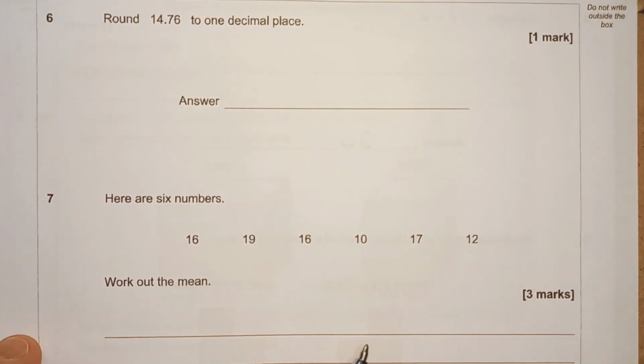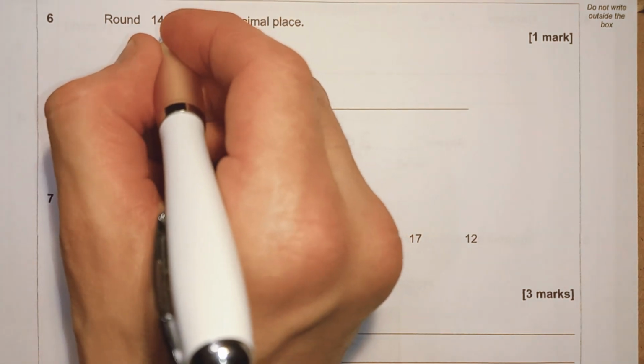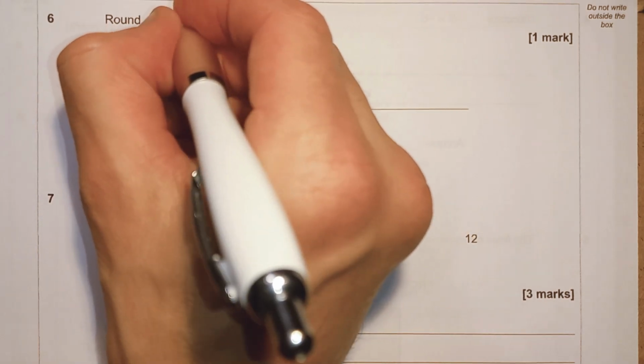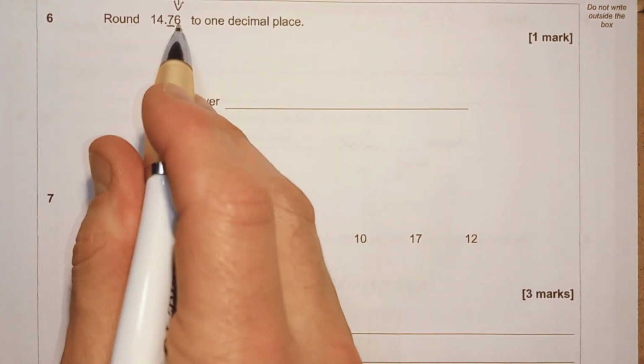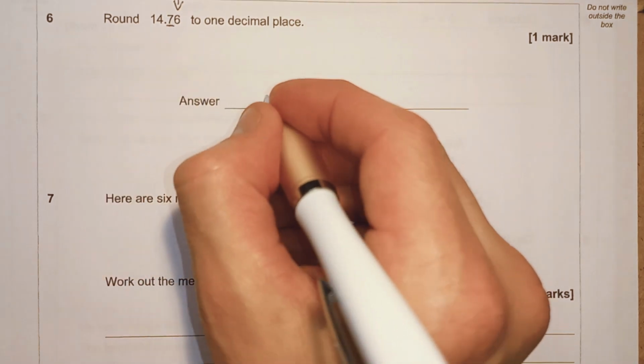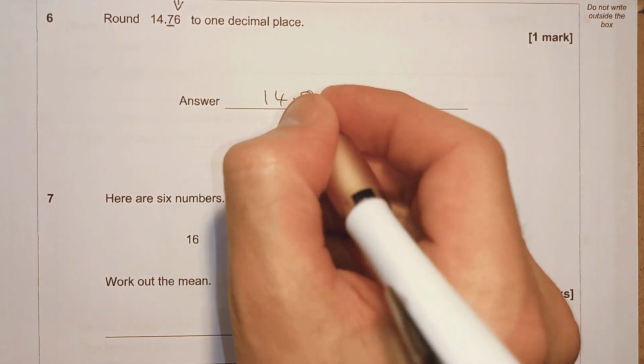Question 6. Round 14.76 to 1 decimal place. Well, the first decimal place is the number after the decimal point, but we need to look at the digit after that. And if it's 5 or more, we need to increase that. So instead of a 7, that's going to become an 8.